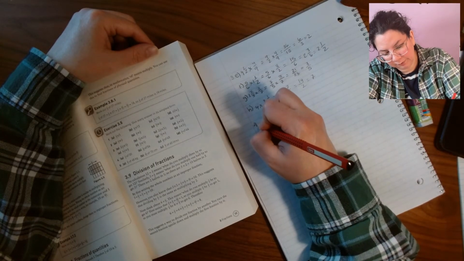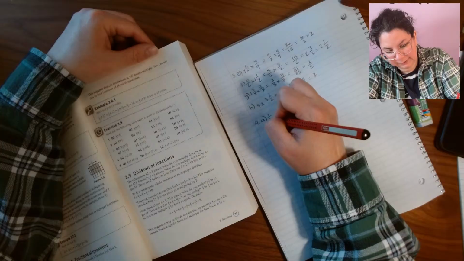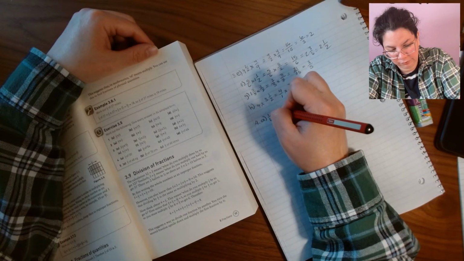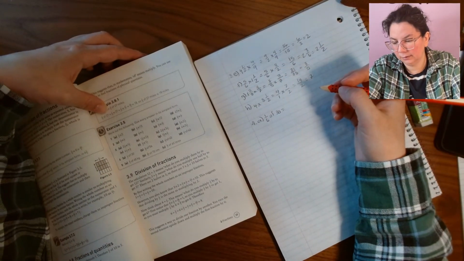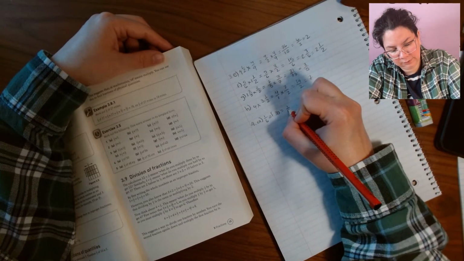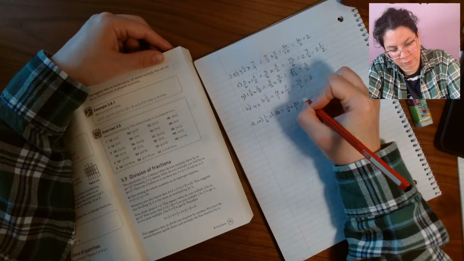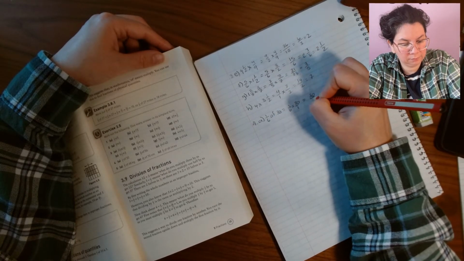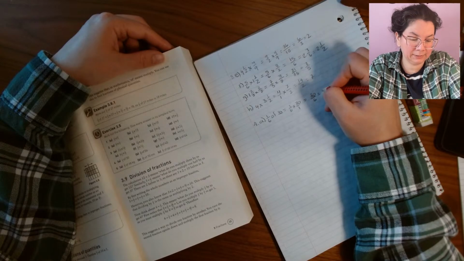Okay, for A, 1/6 of 30 equals 1 over 6 times 30 over 1, which is 30 over 6, which is 5.